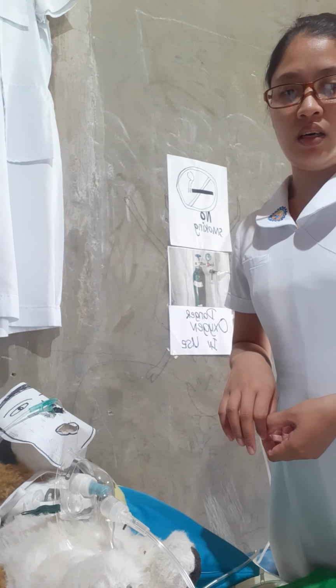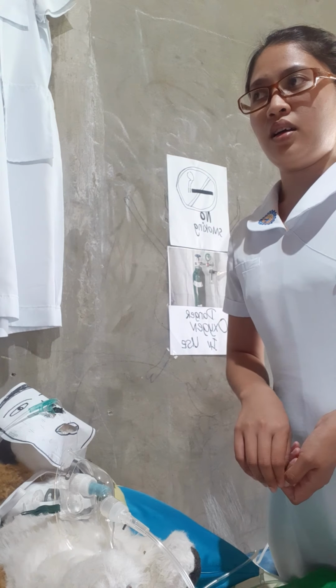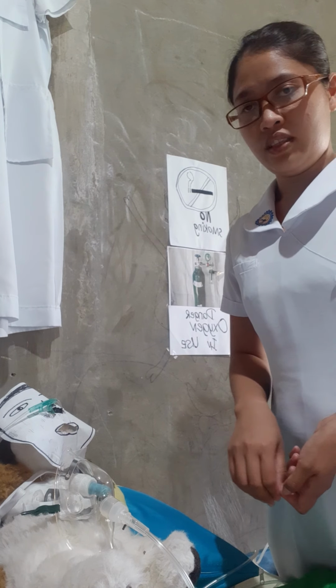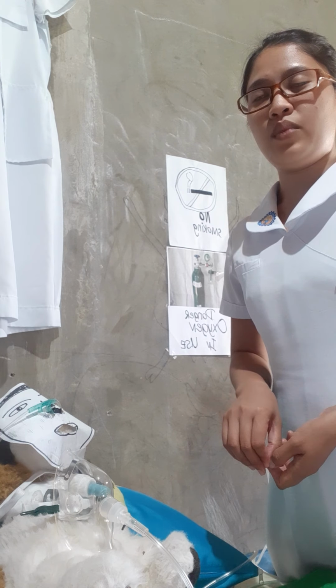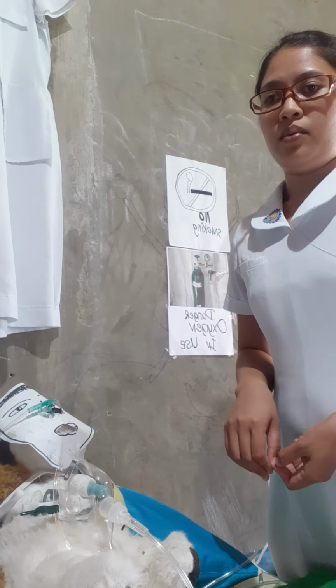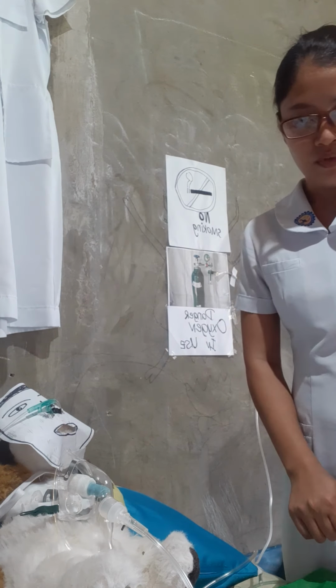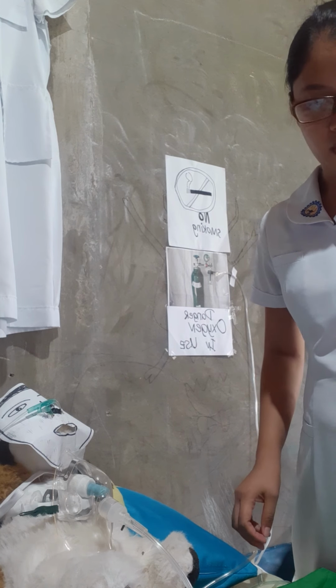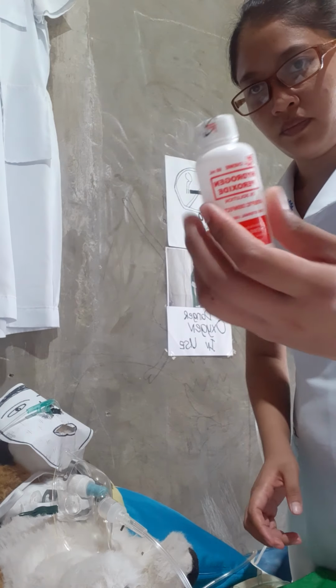But if not complete in the kit, we need to open 3 sterile basins. Then next, we need to fill the first basin with 0.5 hydrogen peroxide.